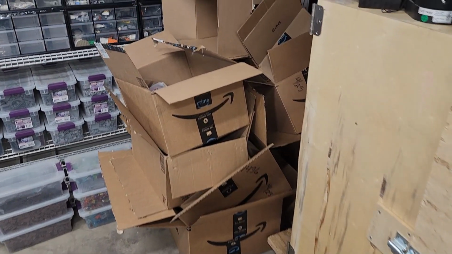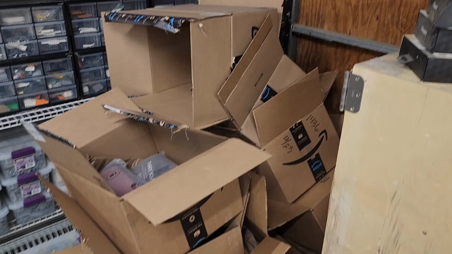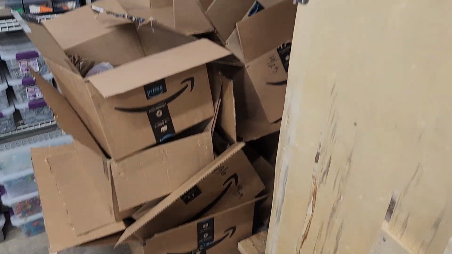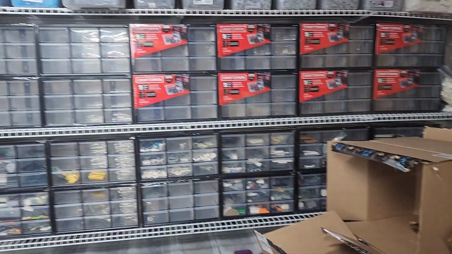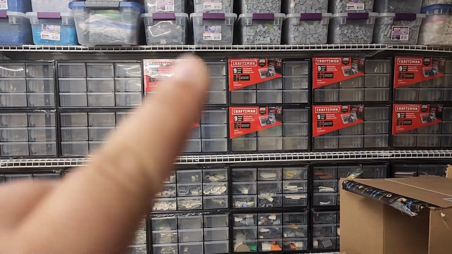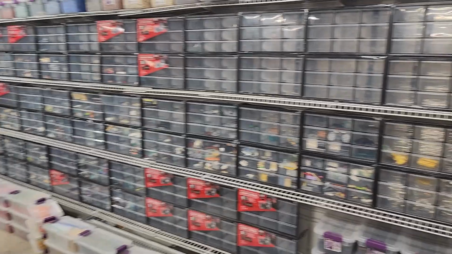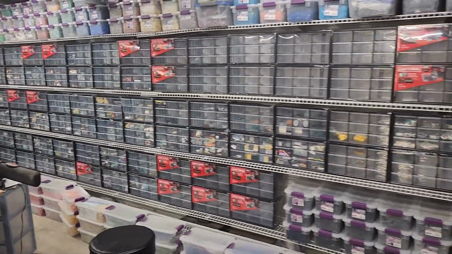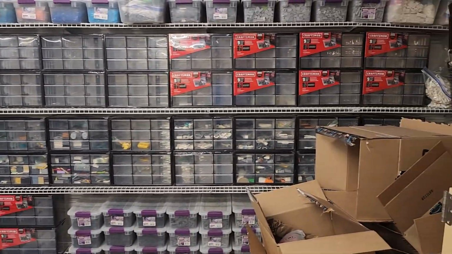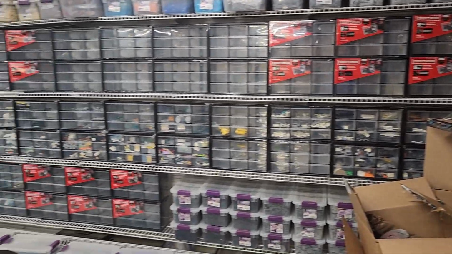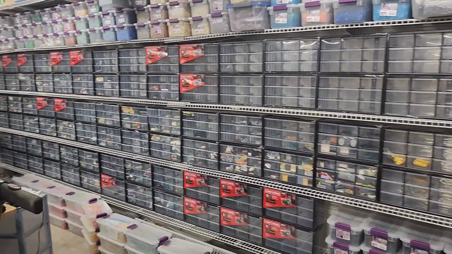All right, guys, a little bit of an update. Got all of the boxes emptied, and there were a lot of them. There were 24 new cabinets in total, and there is the new wall for now. Yeah, isn't it beautiful? It is beautiful.